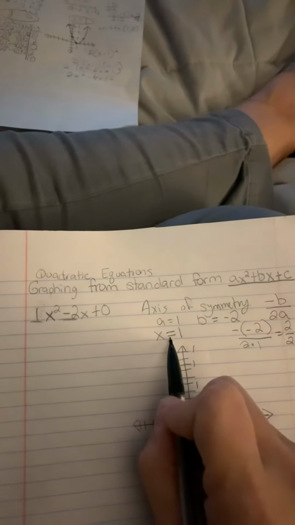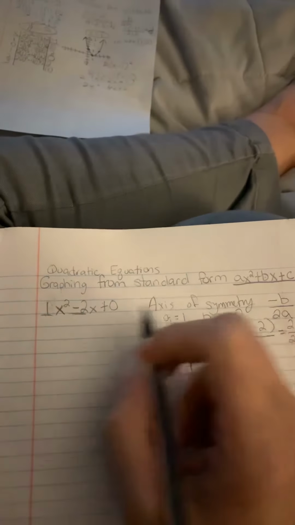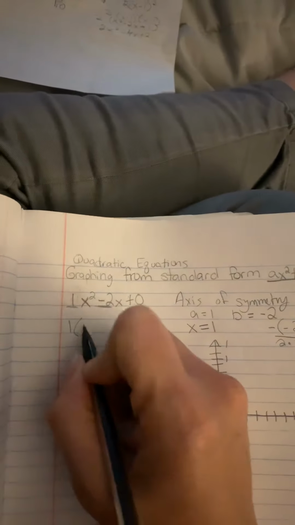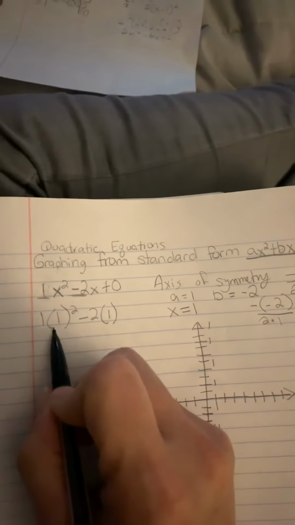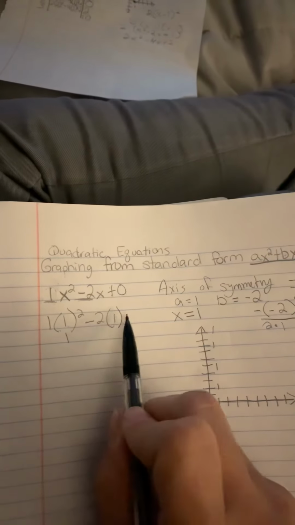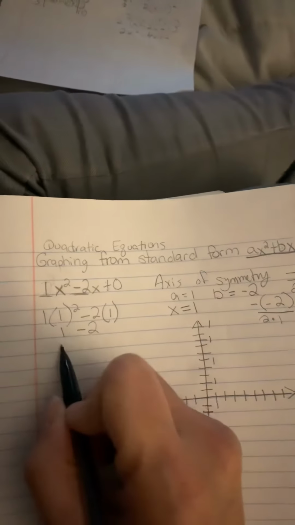All right, so we have the x value here. We want to find the y value, and the x and y will tell us where the vertex is. So I'm going to take the x of 1, and I'm going to plug it back into the original equation. All right, 1 squared gives me 1. 1 times 1 is 1. And negative 2 times 1 is negative 2.